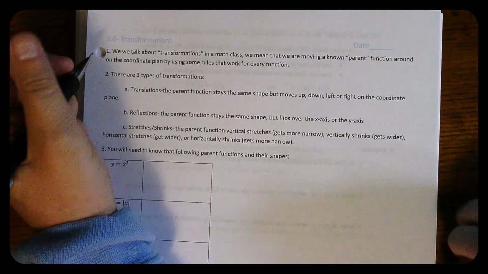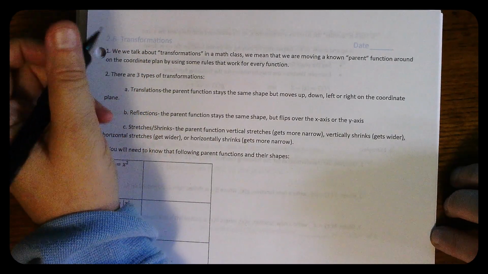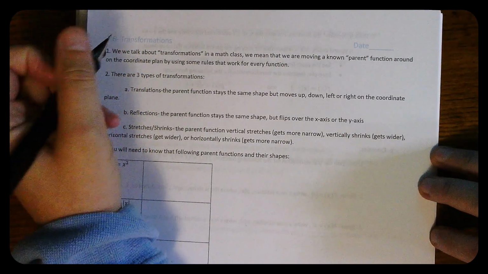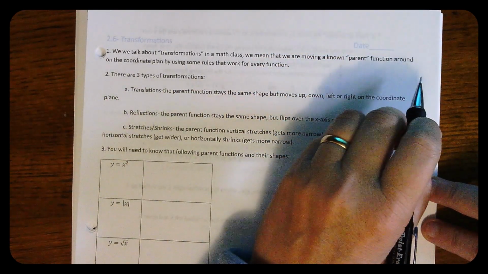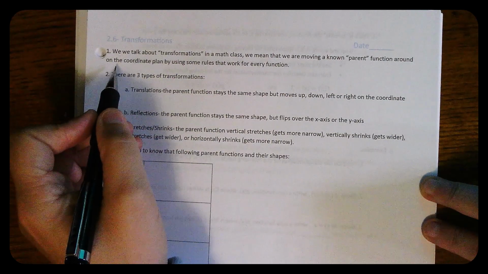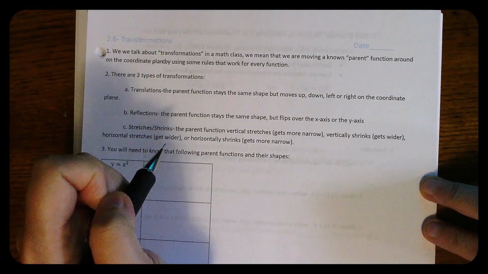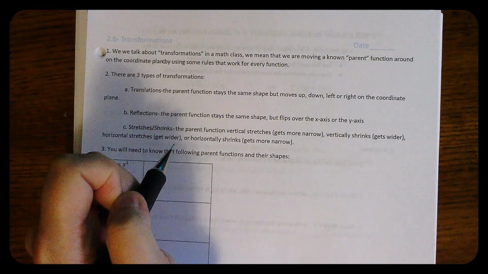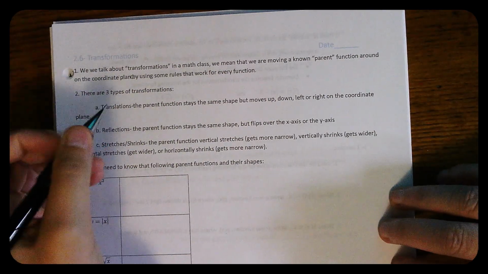Hello. This lesson is on transformations. When we talk about transformations in a math class, what we mean is that we're moving a parent function around, or maybe changing its size, on the coordinate plane by using some rules that work for every function. There are three types of transformations.